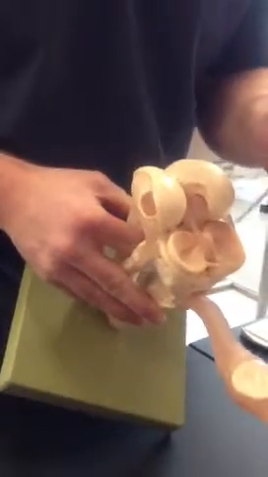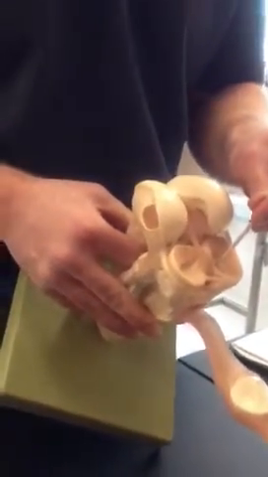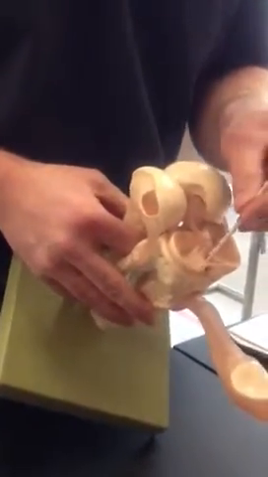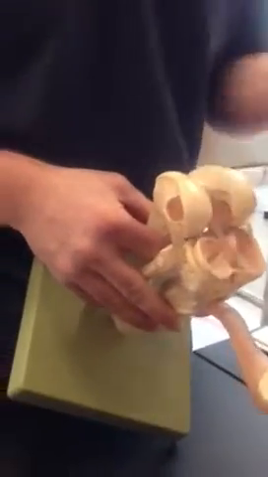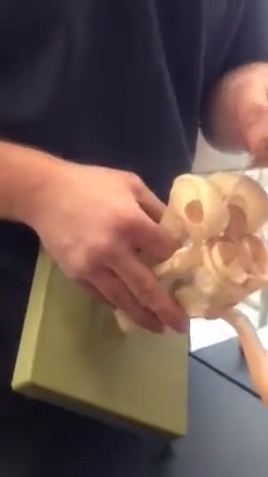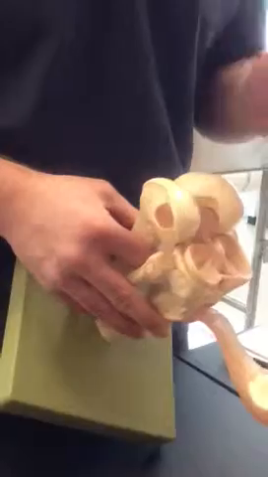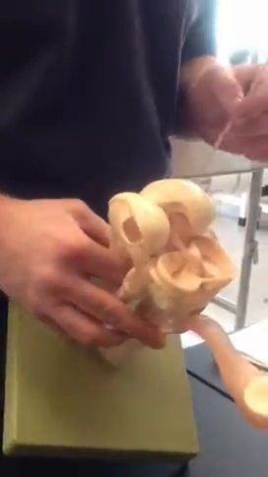So the medial meniscus, pull this down, is this cup-like thing that supports and stabilizes the medial condyle of the femur so that it articulates with the medial condyle of the tibia. The lateral meniscus, that one, supports and stabilizes the lateral condyle of the femur so that it articulates with the lateral condyle of the tibia.